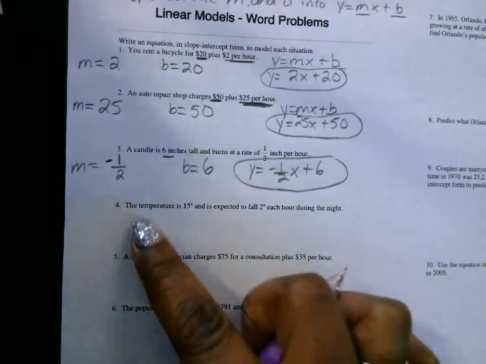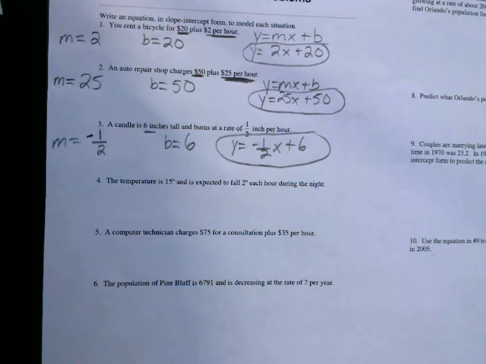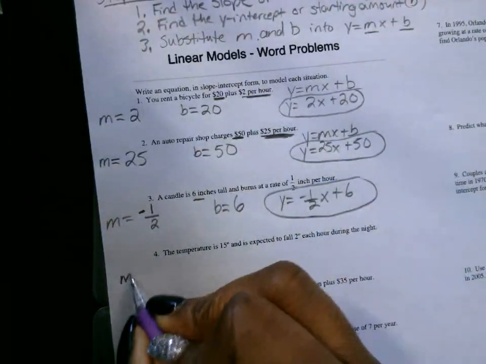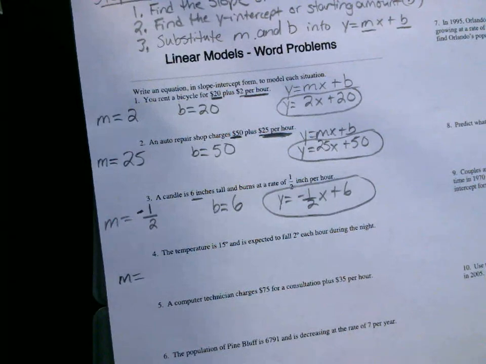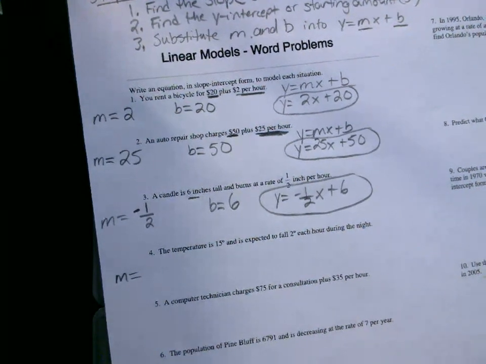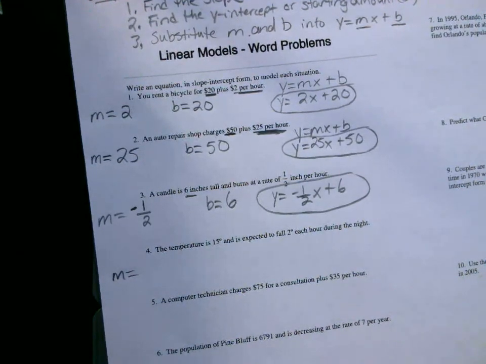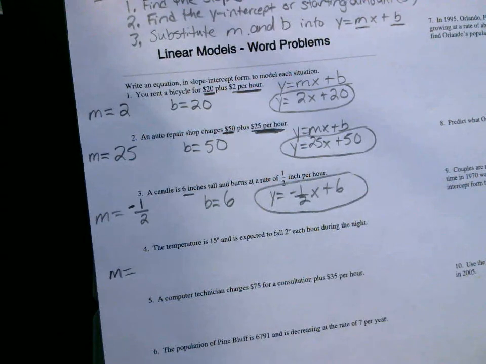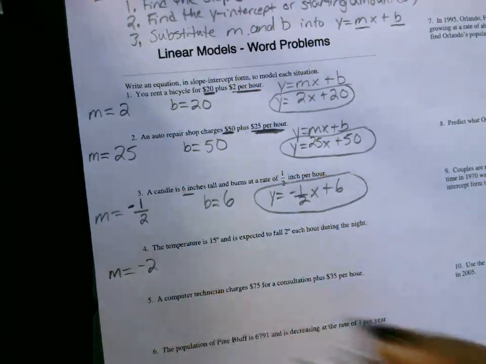All right. See if you can finish 4, 5, and 6 on your own. Let me give you some time. Okay, so let's look at it. Which one of these numbers is my M? Which one is my rate of change? Savannah? It says the temperature is 15 degrees and expected to fall 2 degrees each hour during the night. Okay, very good. -2. That's the rate that it's going.